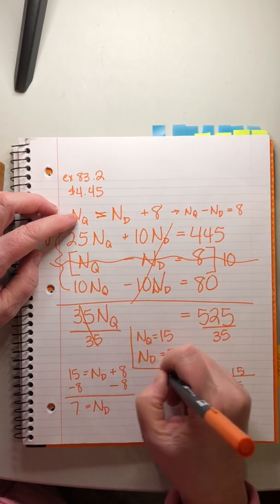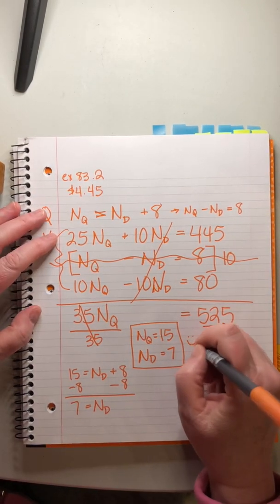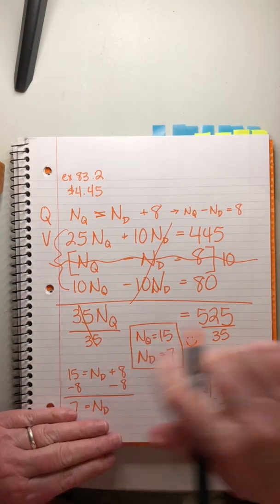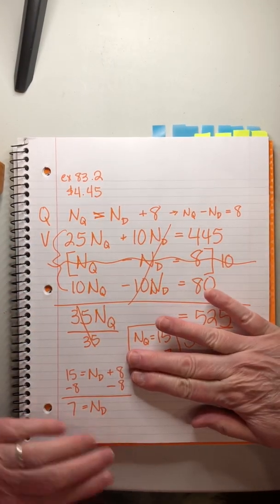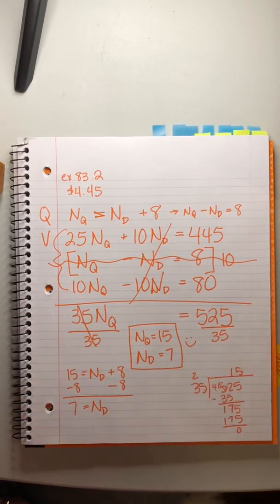And I like to have the numbers together if at all possible. But if I didn't write that over and I just had one box up here and one box down here, that's okay. But ideally, I like to see both answers together.